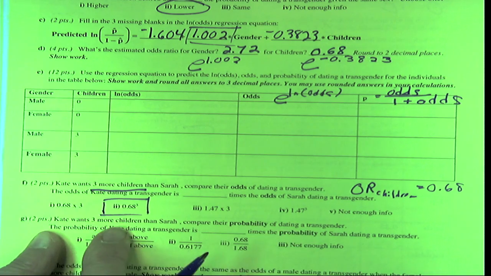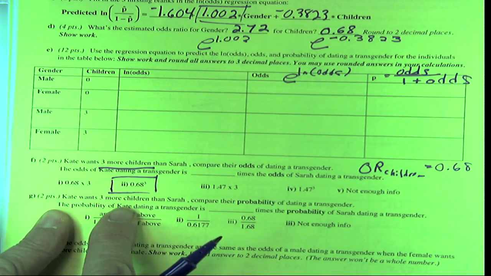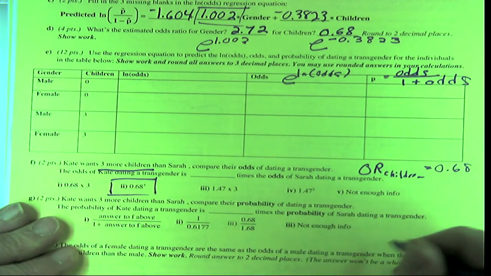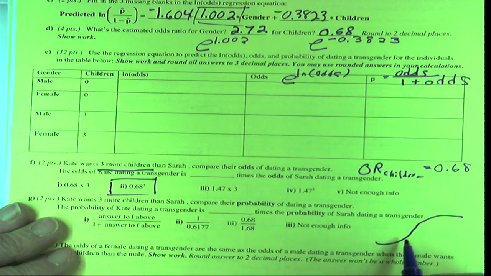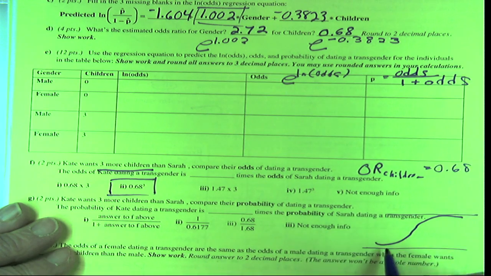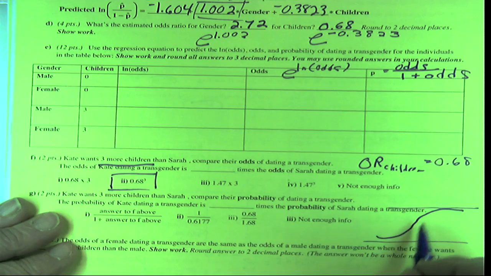Well, that changes. An increase of 3 is going to be different. Remember the curve we're talking about? We have to know where they are on this curve for probability. This is our probability curve, and it doesn't change by the same amount, either additively or multiplicatively. Look, it's really gradual. It's going to be a big difference right in the middle here.